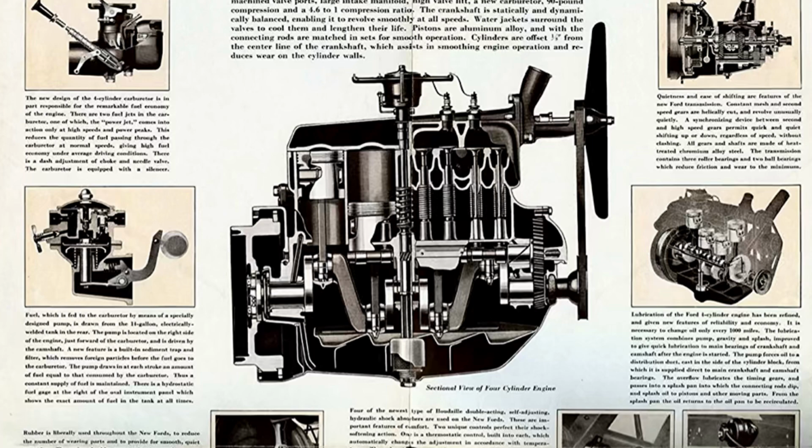Rods were still splash lubricated, only the three main bearings got mild pressure lubrication. The Model B engine doesn't have an oil return line from the valve galley at the bottom of the crankcase on the passenger side. Model B engine also used a mechanical fuel pump that is driven by the camshaft.